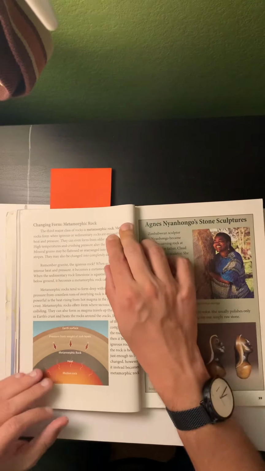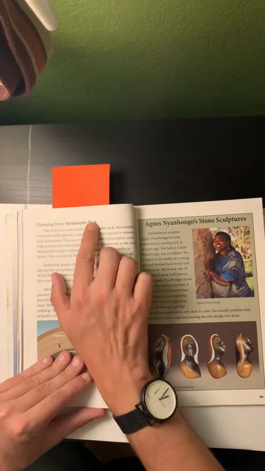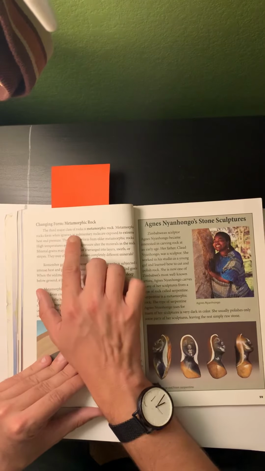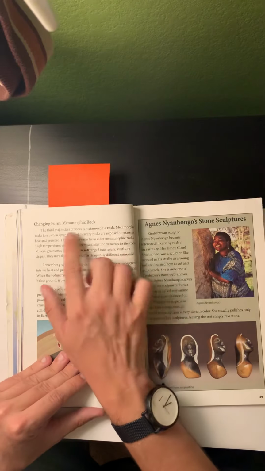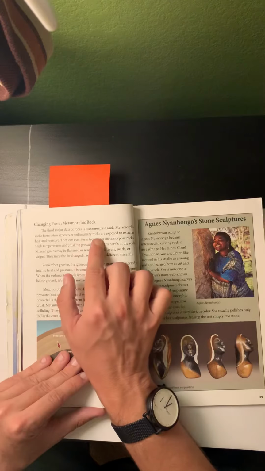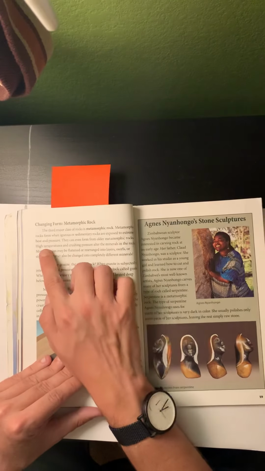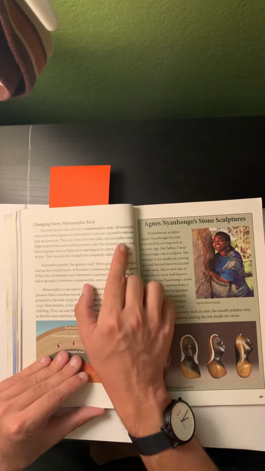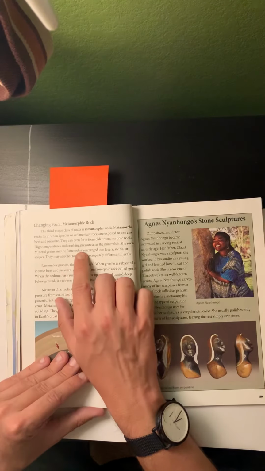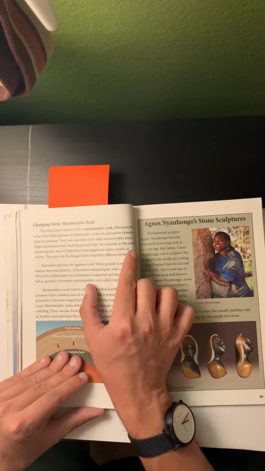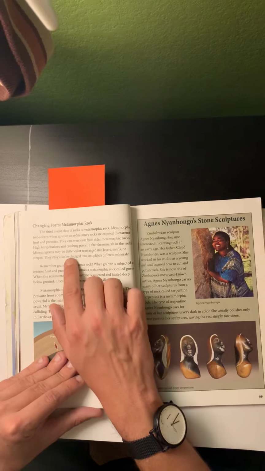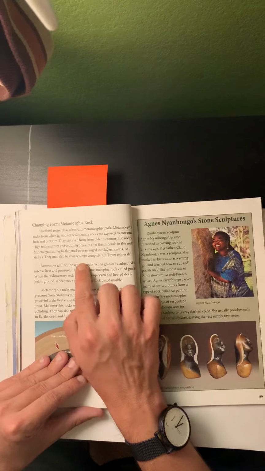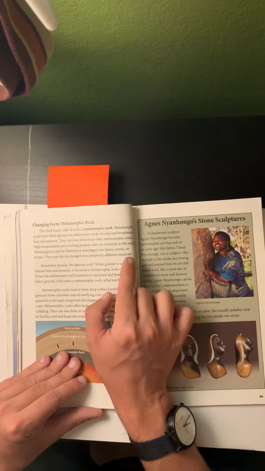Our third type of rock, metamorphic rock, changing form. The third major class of rocks is metamorphic rock. Metamorphic rocks form when igneous or sedimentary rocks are exposed to extreme heat and pressure. They can even form from older metamorphic rocks. High temperatures and crushing pressure alter the minerals in the rocks. Mineral grains may be flattened or rearranged into layers, swirls, or stripes. They may also be changed into completely different minerals.